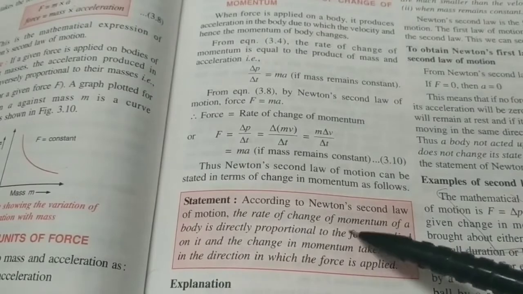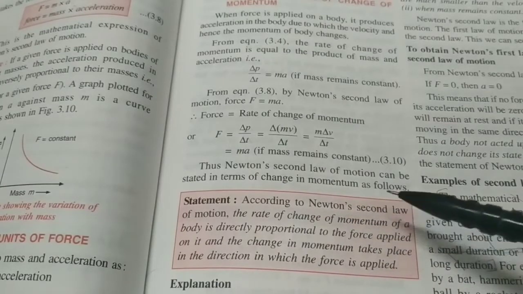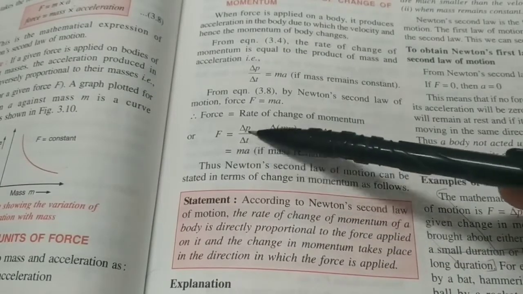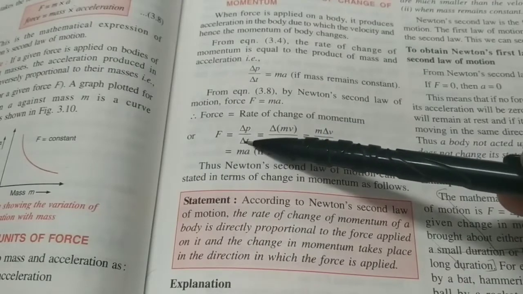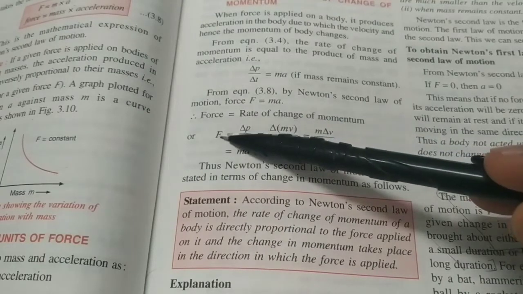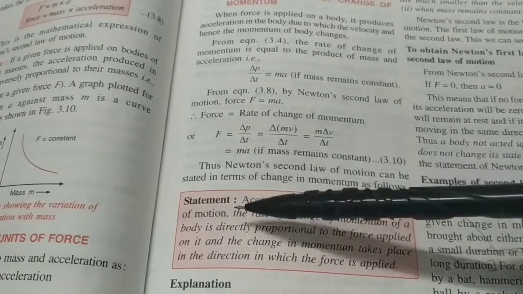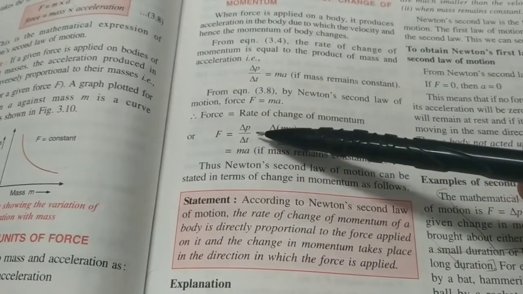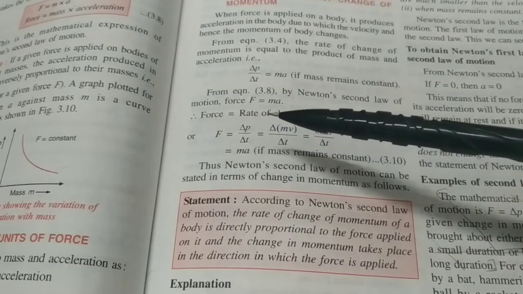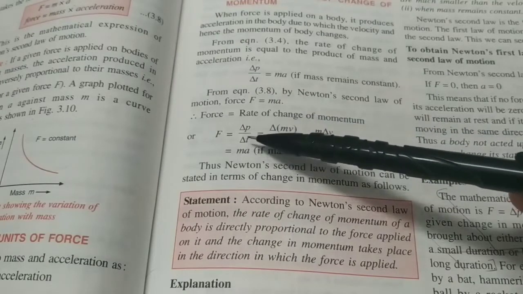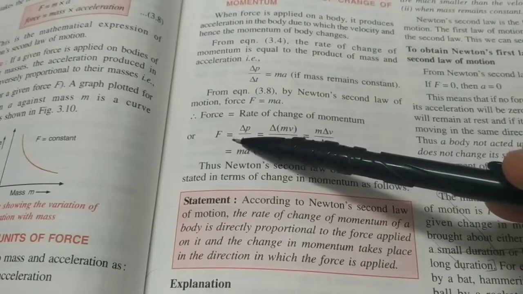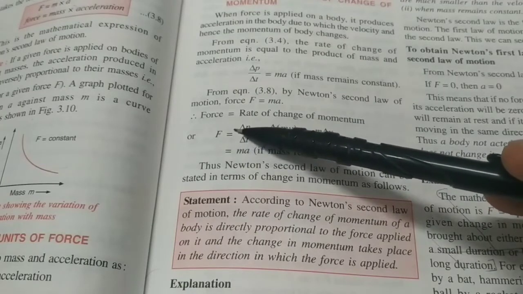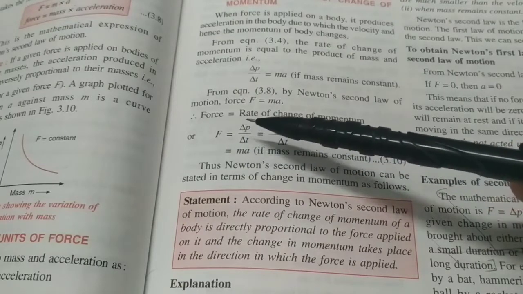So the statement of Newton's second law is: the rate of change of momentum of a body is directly proportional to the force applied on it, and the change in momentum takes place in the direction in which the force is applied. After all, force and momentum are vector quantities, so the direction matters. But here, instead of directly proportional, I have used an equal to sign, simply because the constant of proportionality k is assumed to be 1.